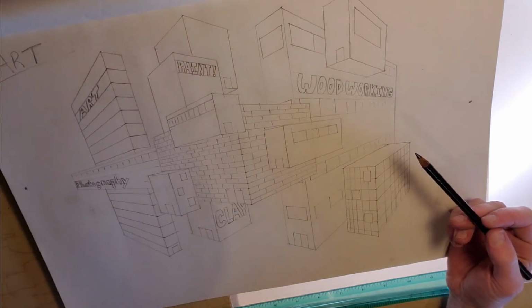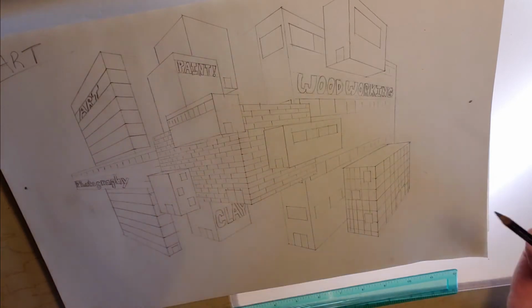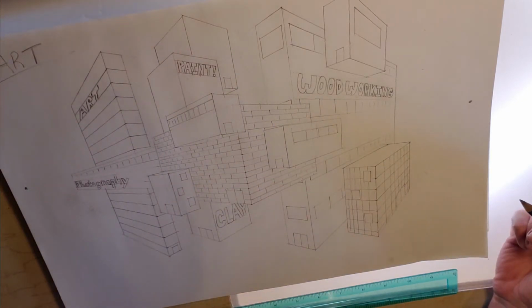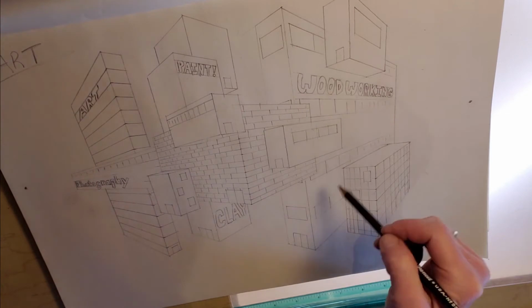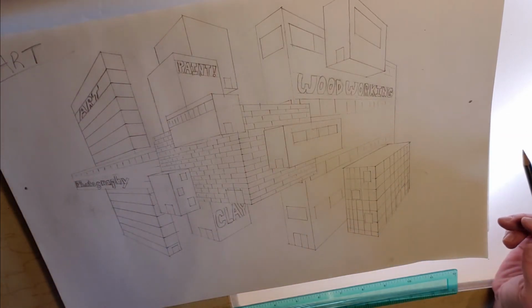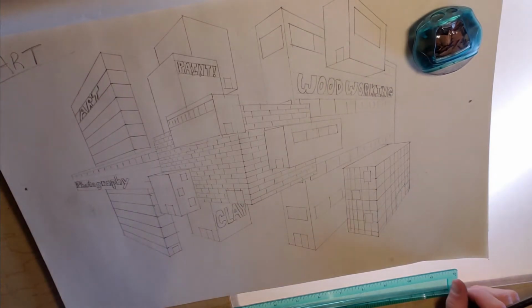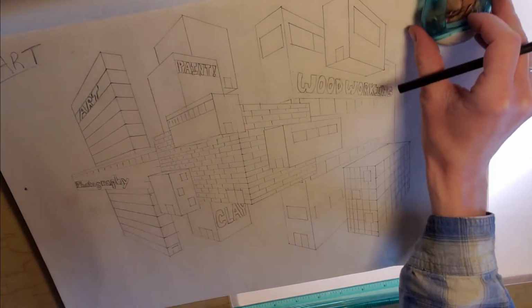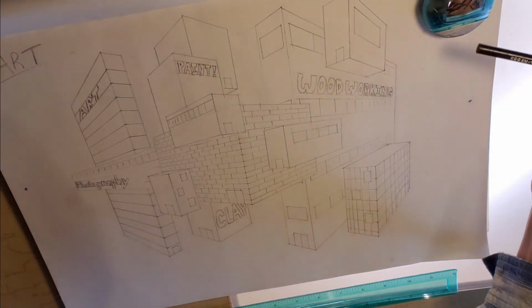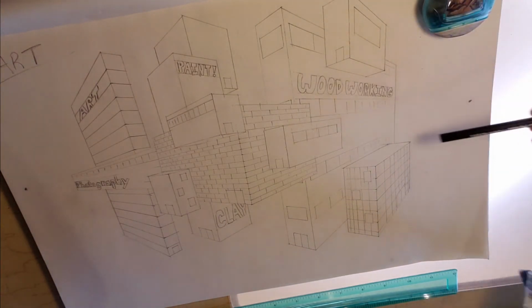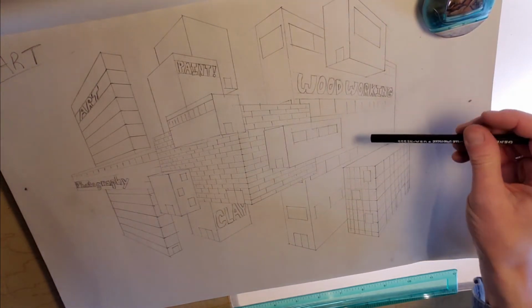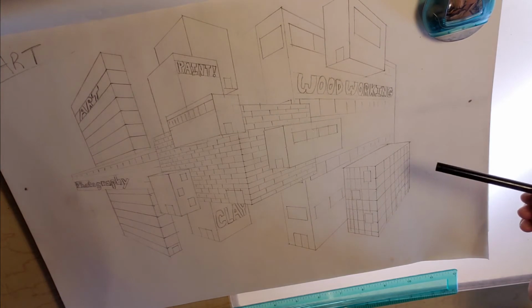Meaning it's got to be some time while there is a light source out there somewhere. It is not pitch black at night because without light you can't see color or shapes. And in this case, we see lots of shapes going on. So I'm going to say that my light source is somewhere right over there. Let's say it's where my pencil sharpener is. So wherever my pencil sharpener is, wherever the light is striking, whether it's the top of the building or the side of a building, it's going to be the lightest.